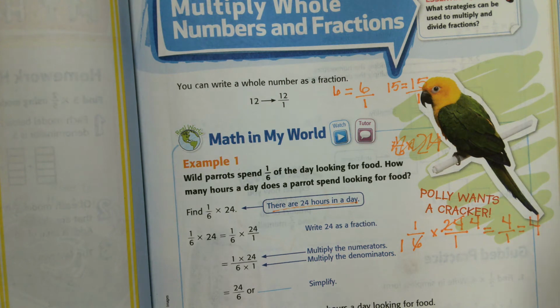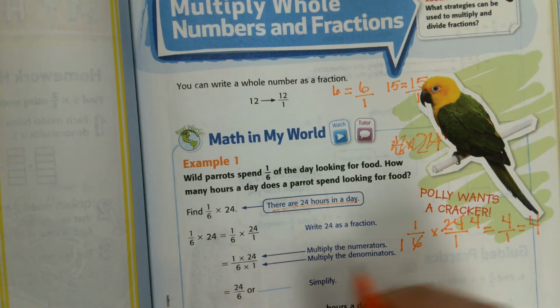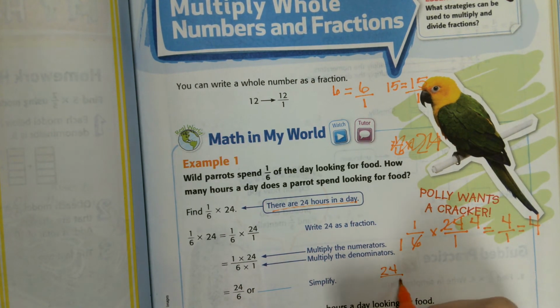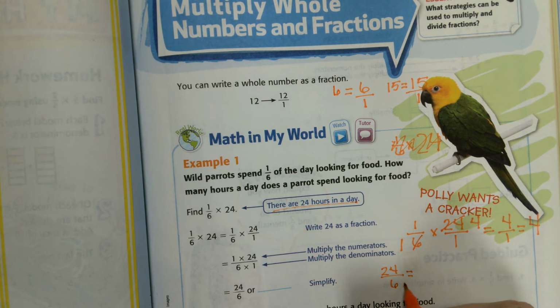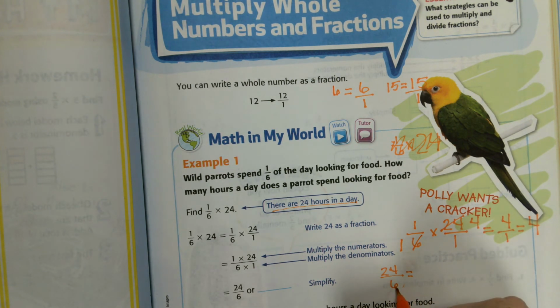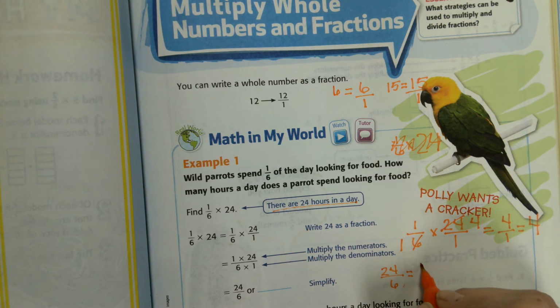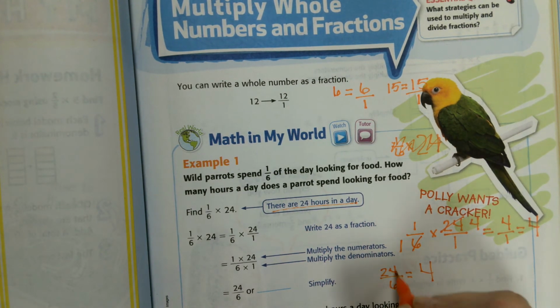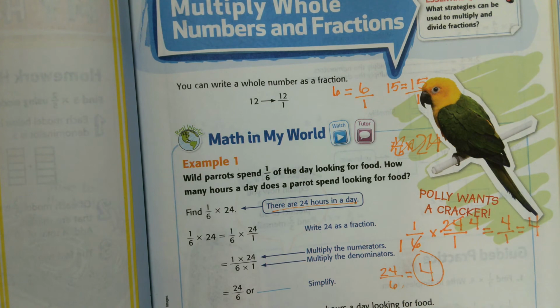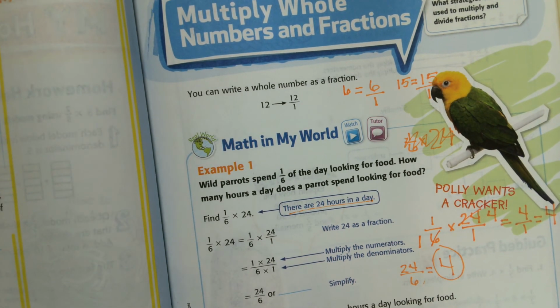Now, if you choose to not do it this way and you just choose to multiply straight across, you're going to get an answer of 24/6. And you're going to have to take this improper fraction and turn it into a mixed number or whole number, whatever it may be. So I'm going to say, how many times does 6 go into 24? The answer is 4. There is none left over, so my answer would just be 4. Either way works.